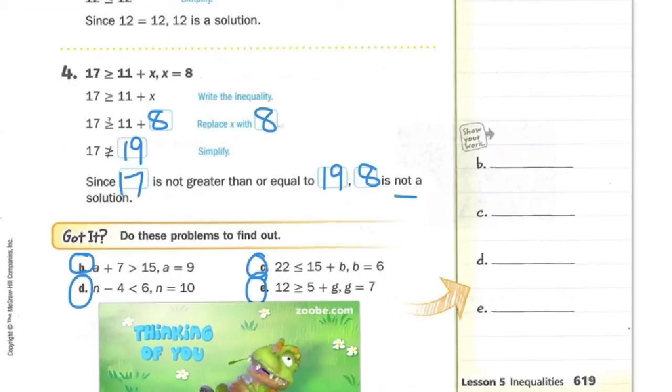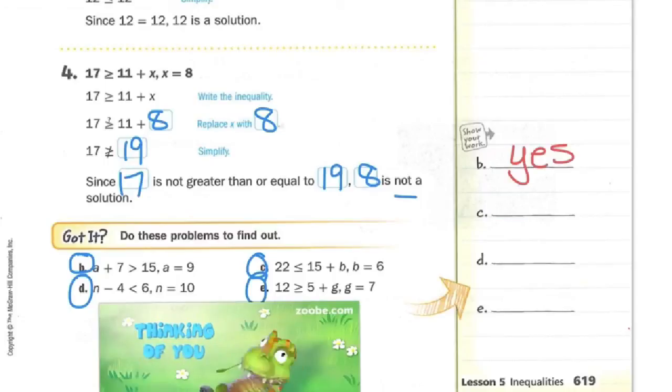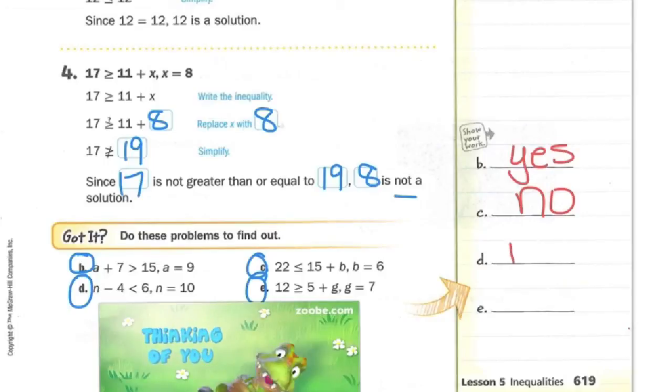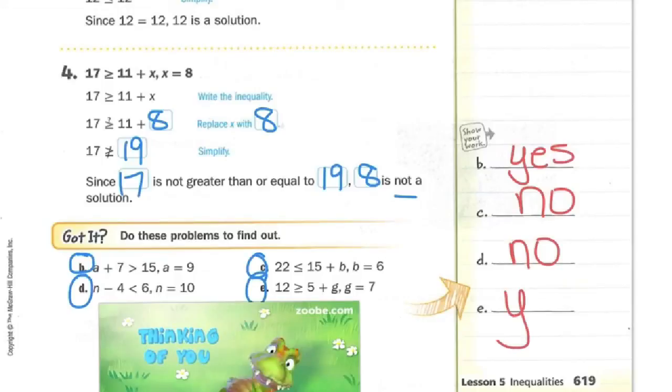I'm just having a lazy day laying out in the flowers and thought I better continue to help you. With problem B, the answer is yes, 9 is a solution. For C, the answer is no, 6 does not make that true. For D, 10 is not a solution, so the answer is no. For E, 7 is a solution, so yes is the correct answer.